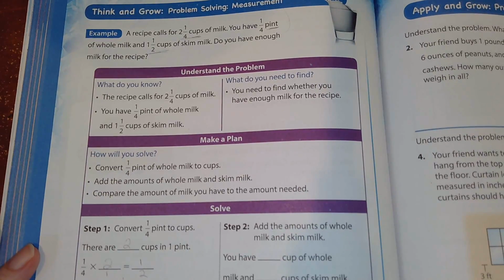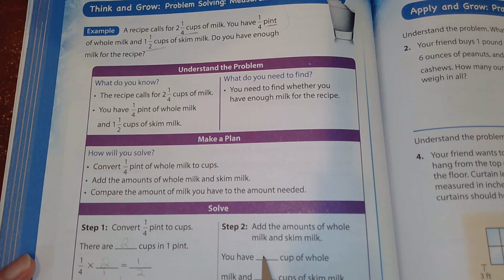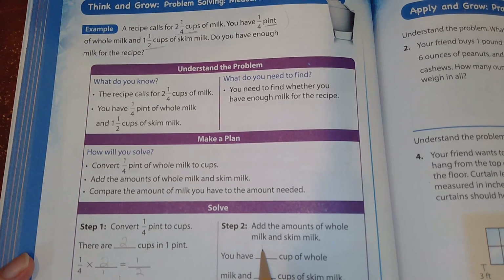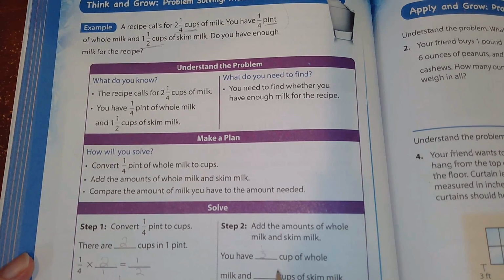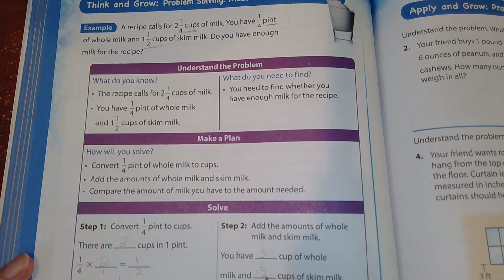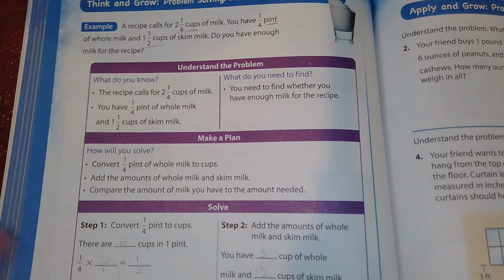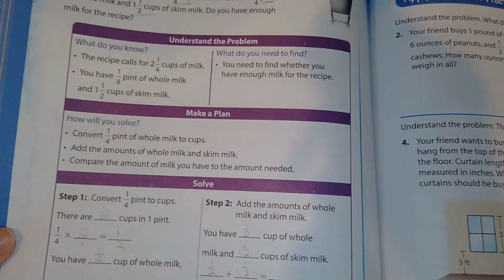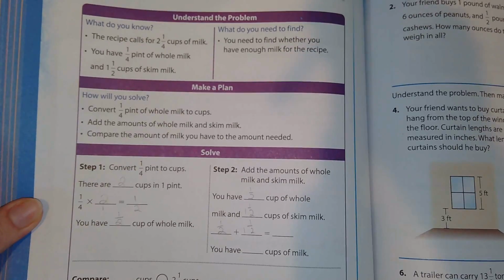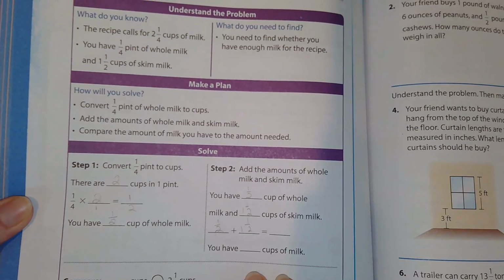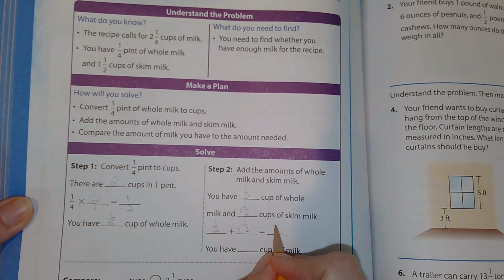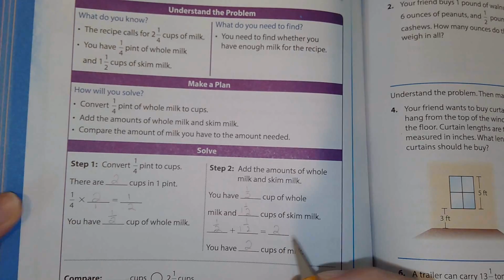Now we just have to add. We have a 1/2 cup of whole milk and 1 1/2 cups of skim milk. What's 1/2 plus 1 1/2? That is 2. So we have 2 cups of milk.